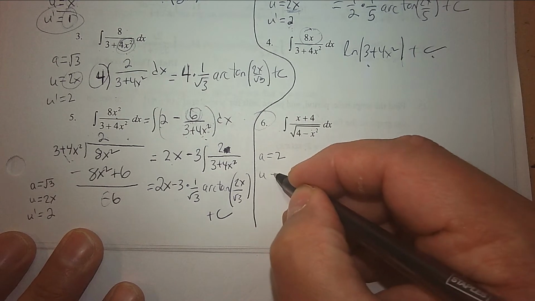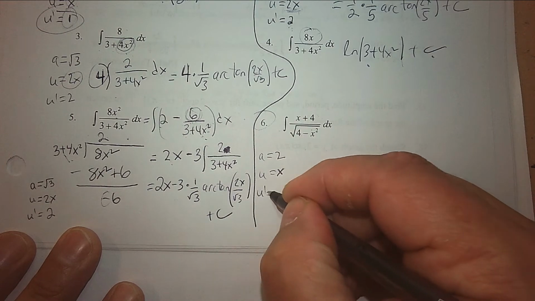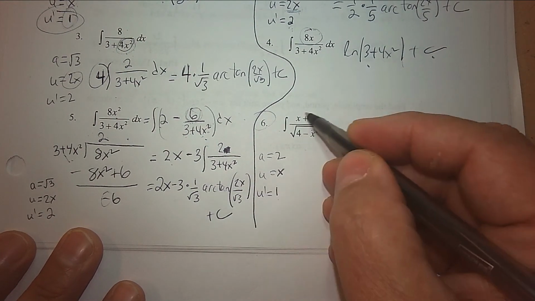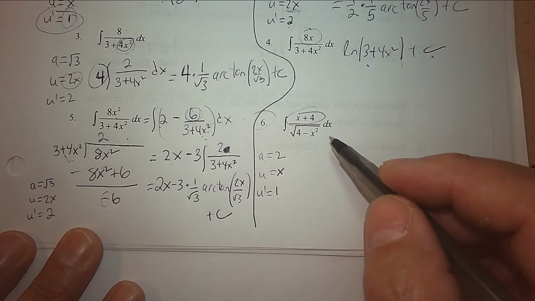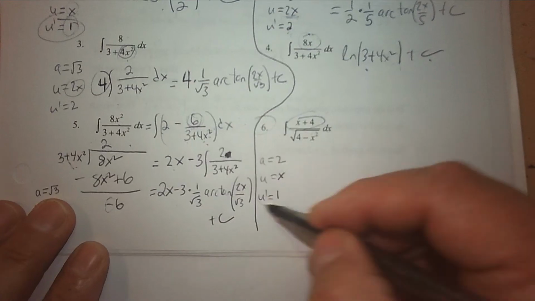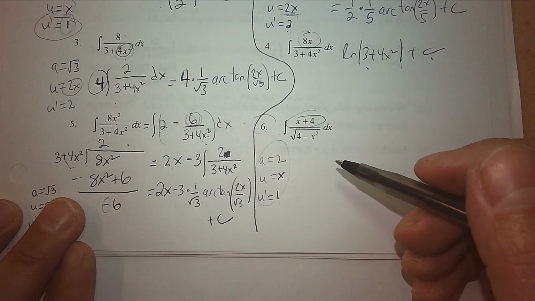I'm going to write down u, the square root of x squared, which is x, and then the derivative of u, which is 1, right? The derivative of x is 1. Look at the numerator. It's not a constant, right? Because the numerator is not a constant, I can't manipulate it into arc sine. It is also not ln.